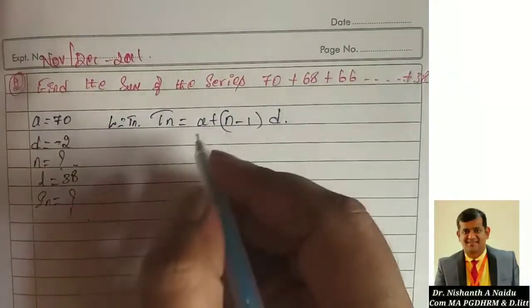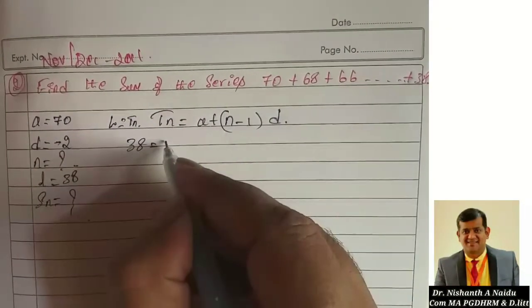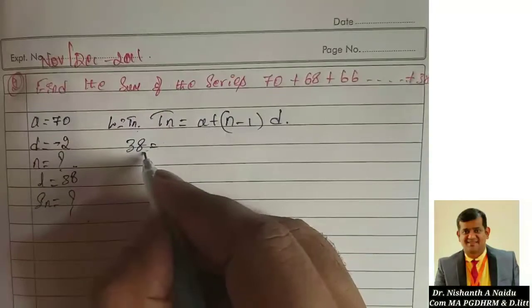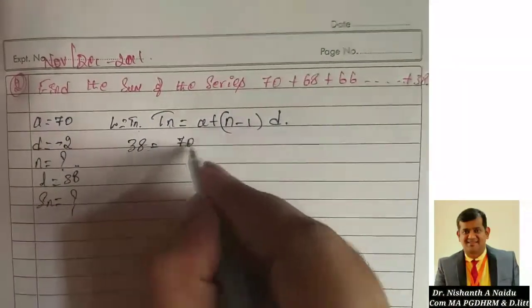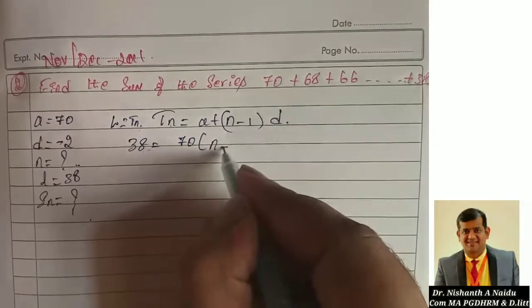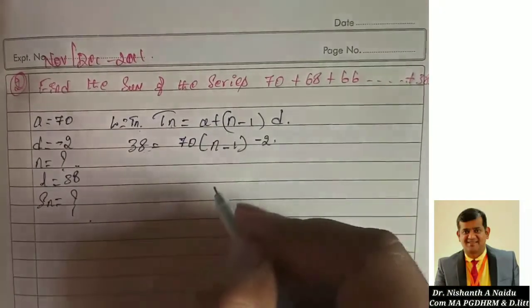So the L value, 38, equals Tn. So 38 equals first term A, 70, plus n minus 1 into D, which is minus 2.